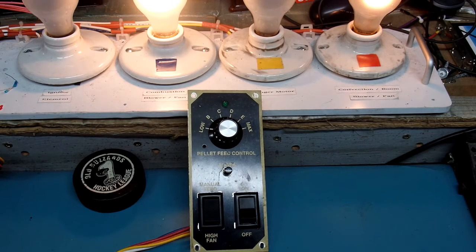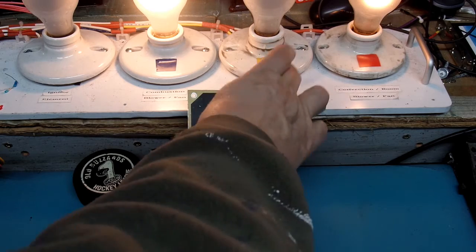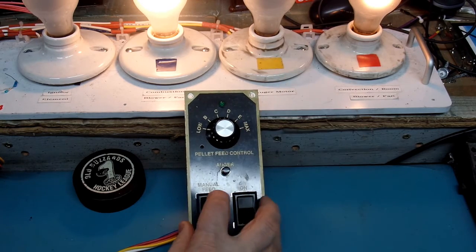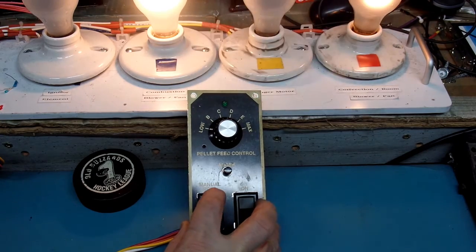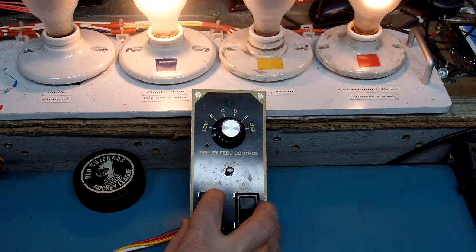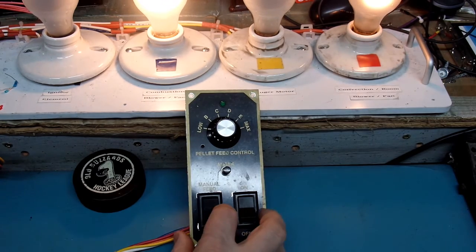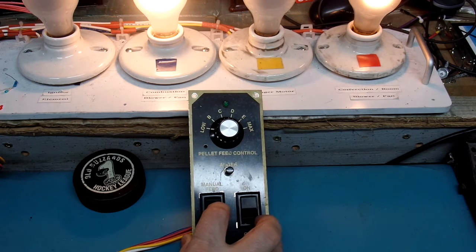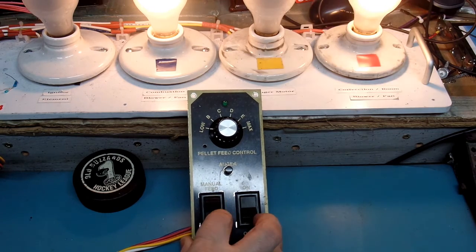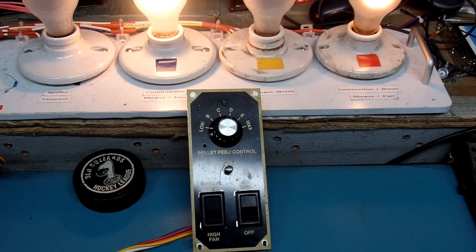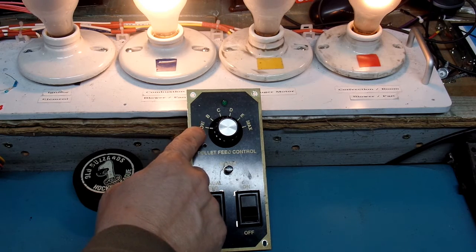So the 3 things that I can check right now are the manual feed button, which is the momentary switch. If I press that, we'll see the auger drive come on. Notice how I'm able to make that happen. So that's working correctly. The next thing is I'll go to the high fan position on the switch, and that will cause the red indicator light to shine brighter, which would indicate that more power is sent to the motor and the motor will run faster. So that's working correctly.